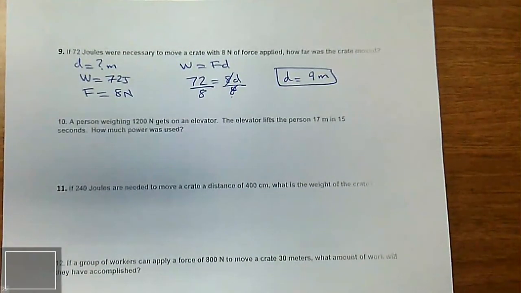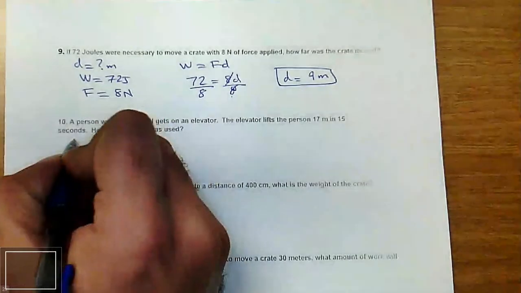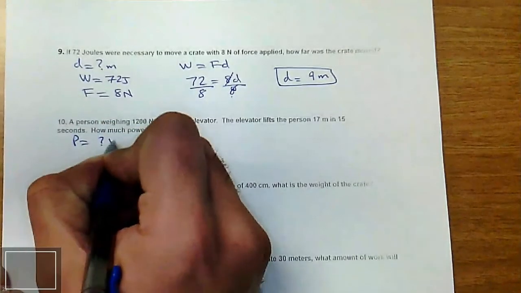Number 10, a person weighing 1,200 newtons gets on an elevator. The elevator lifts the person 17 meters in 15 seconds. How much power was used? All right, so we're looking for power with the units of watts.